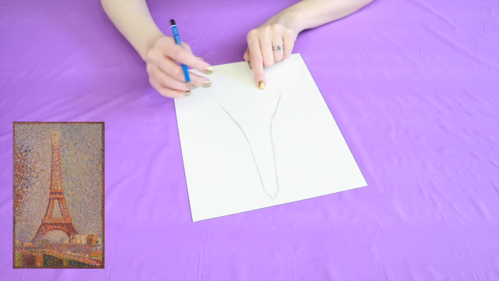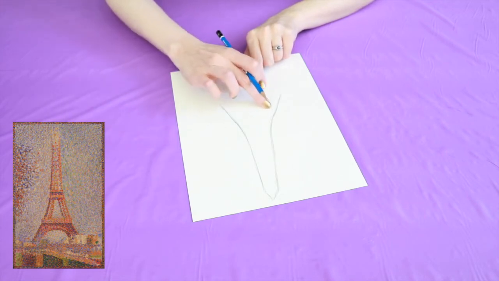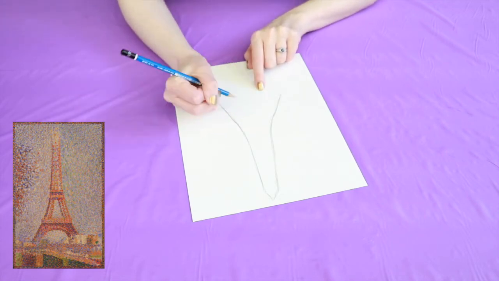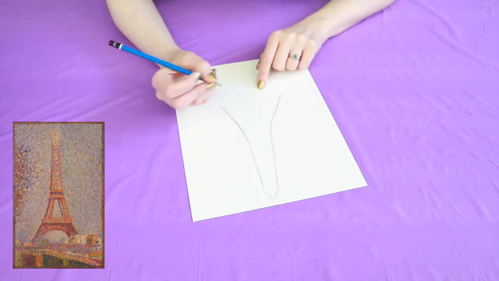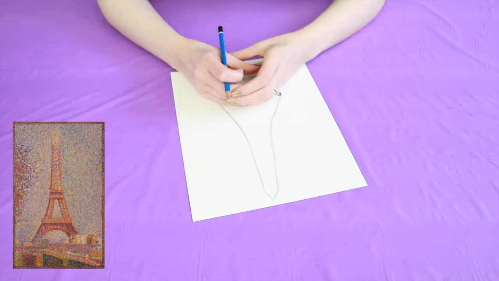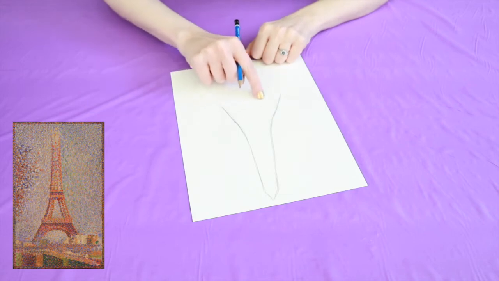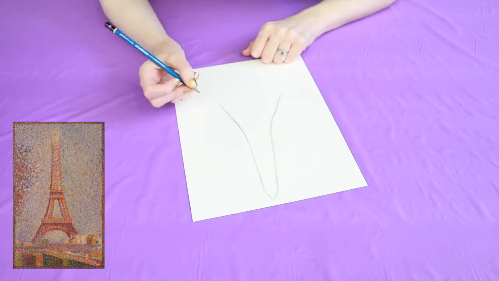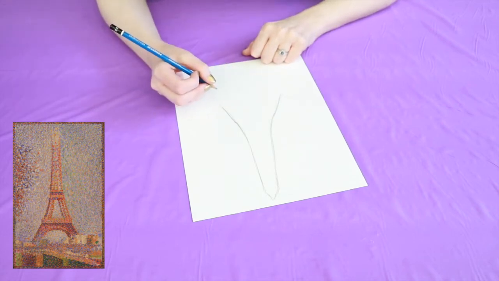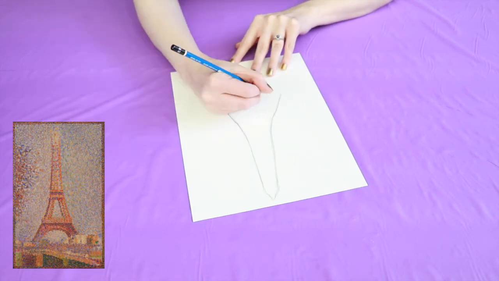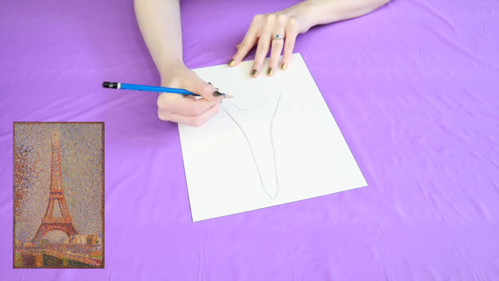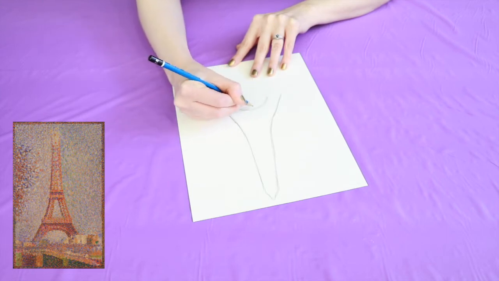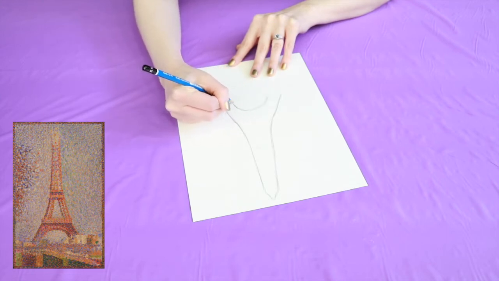If you look at Seurat's art, you'll see there is a half circle shape there. I'm just going to sketch mine out, but you could use a little cup or a lid to something that is round and the right size for you. You could use that and trace around it, however you'd like to do it. I am just going to sketch my little half circle. That's approximately how I'd like it.